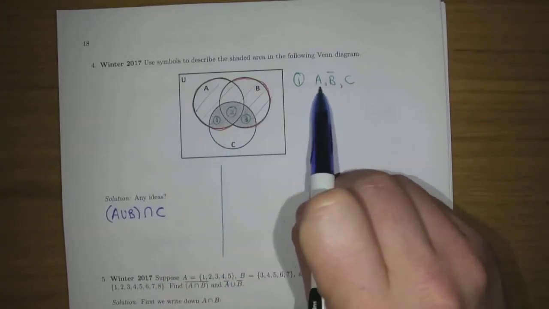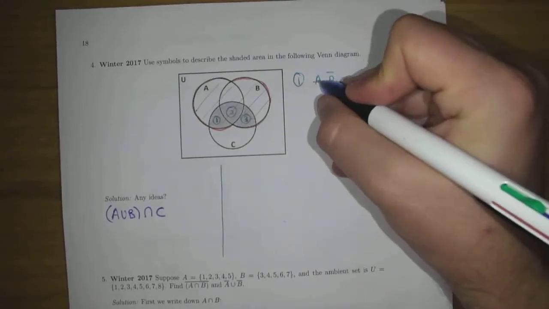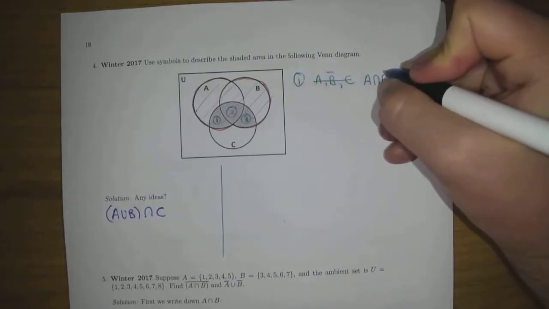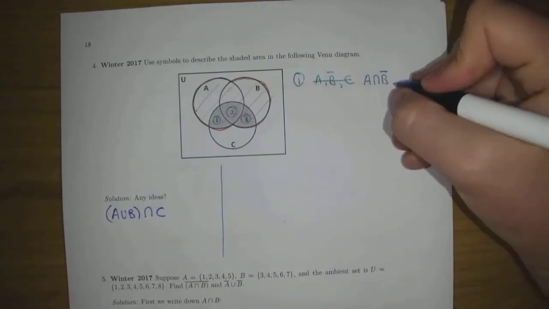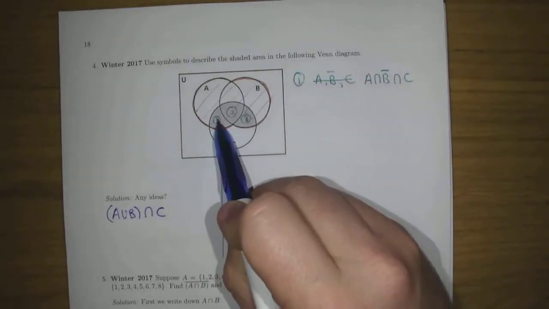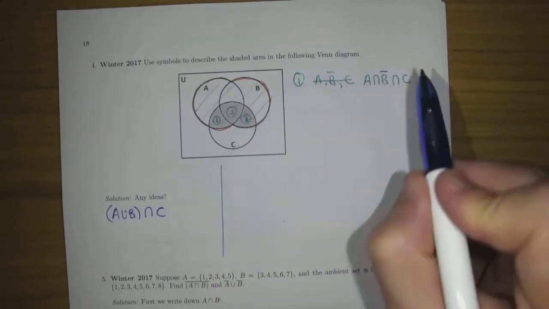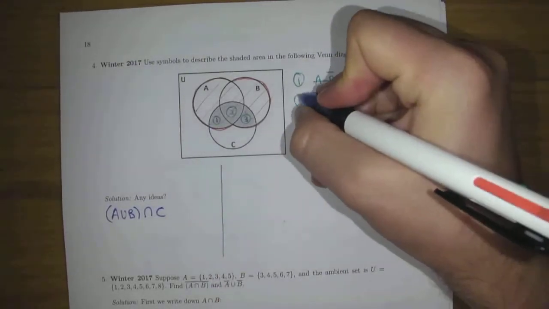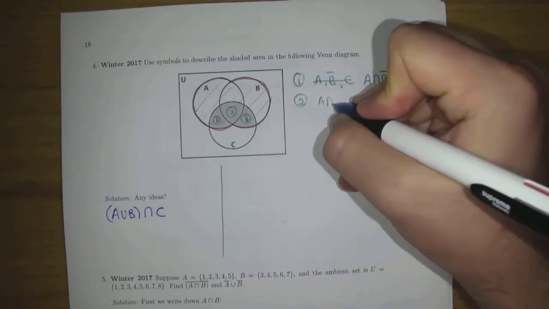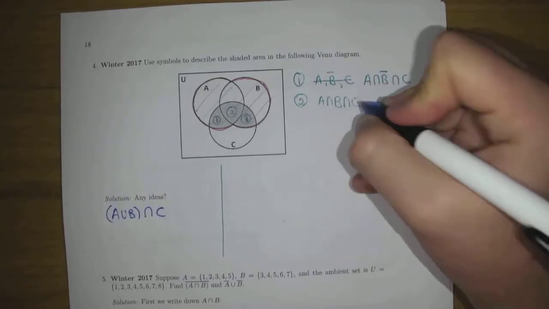This is not appropriate symbols. What you want to say is that it's in A, and it's not in B, and it's in C. So it's in A, yes, it's not in B, yes, and it's in C. The second region is probably the easiest for us. It's in A, yes. It's in B, yes. And it's in C, yes.